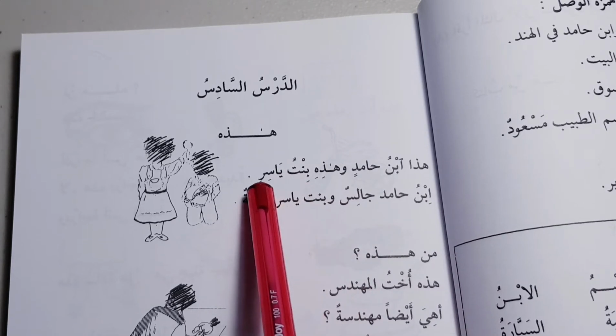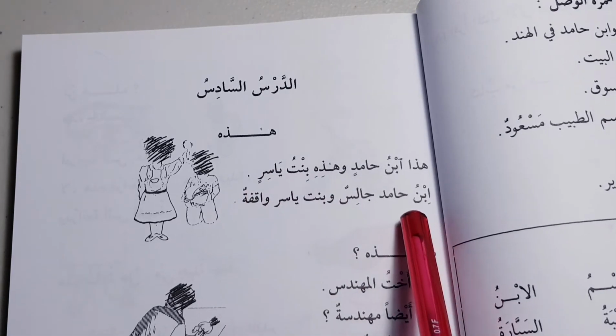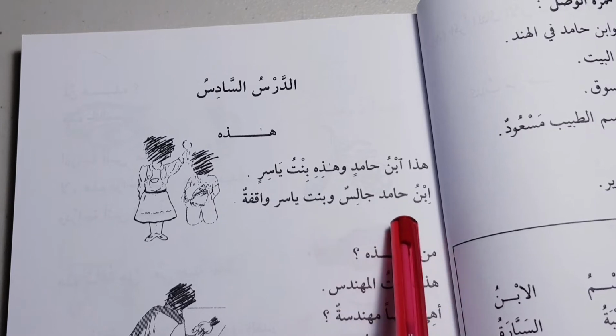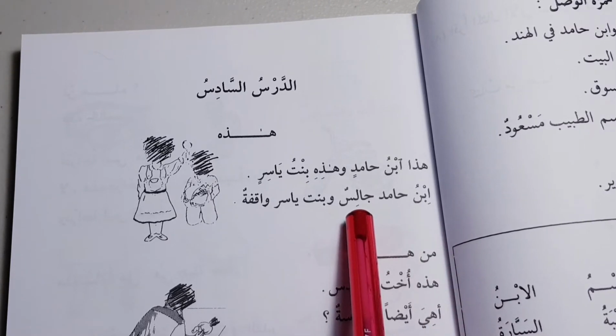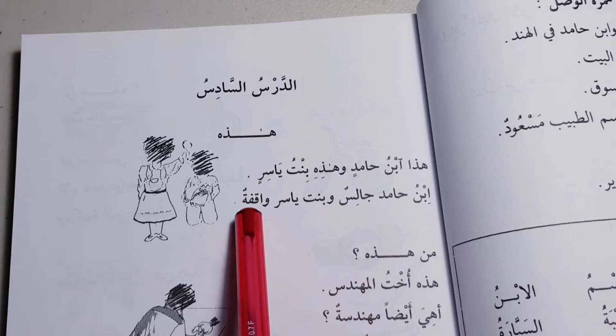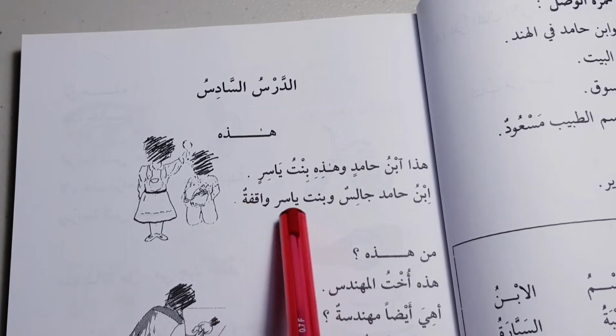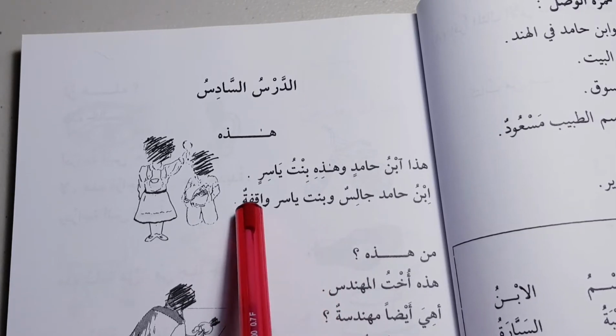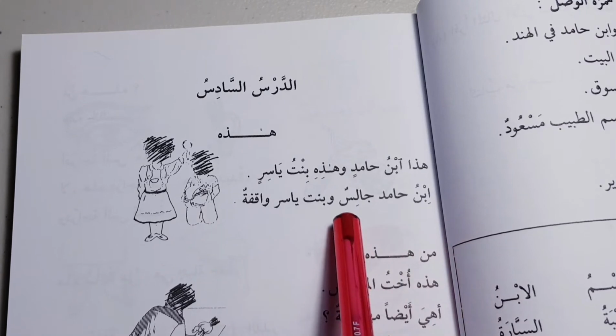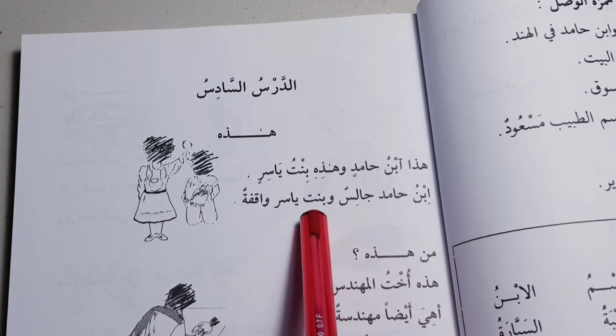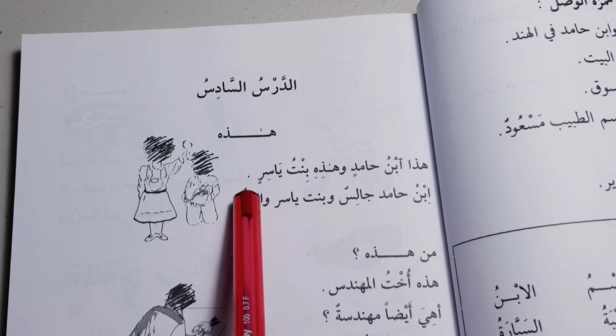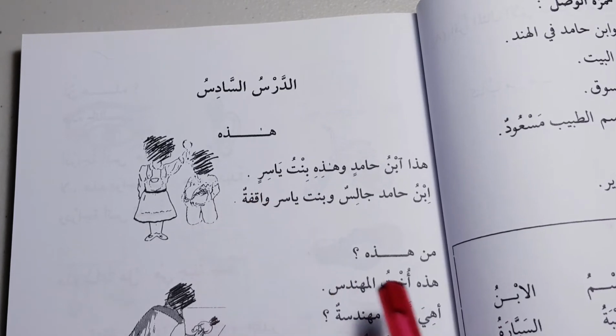And this is Yasir's daughter. ابن حامد جالس. Hamid's son is sitting. وبنت ياسر واقفة. And Yasir's daughter is standing.